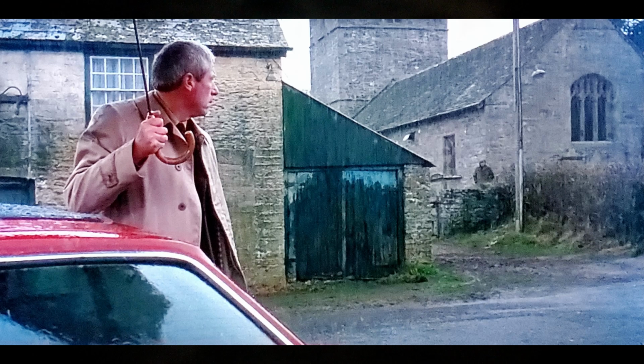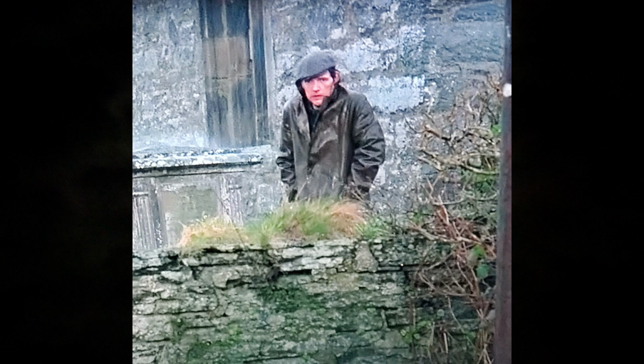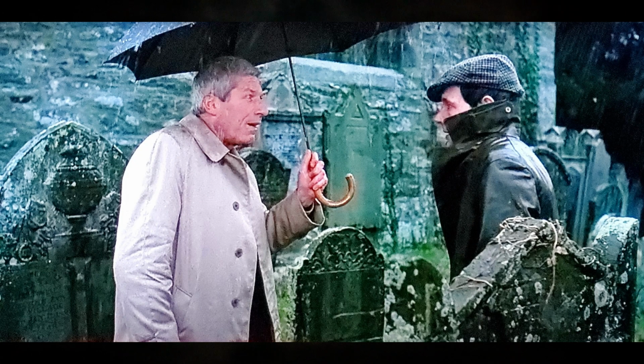It's raining hard outside, and as he's about to open his car door, he notices that one of the pub patrons is outside staring at him. So he goes up to him and says hi, and the man proceeds to tell him that David is in danger, and not just him, but others will be too.